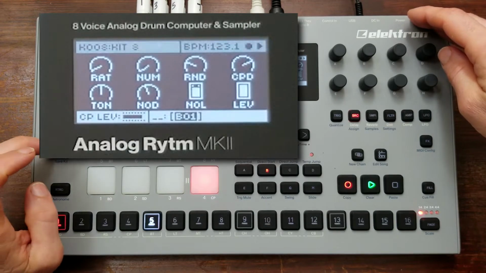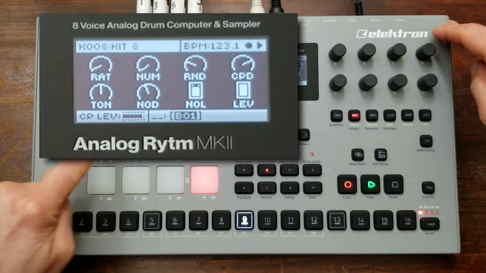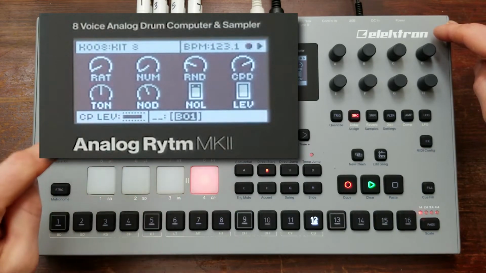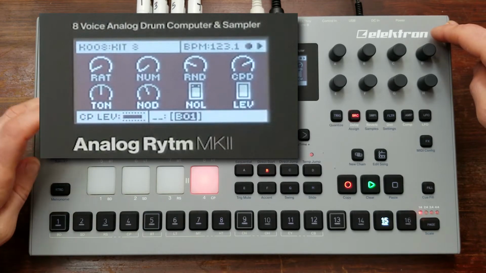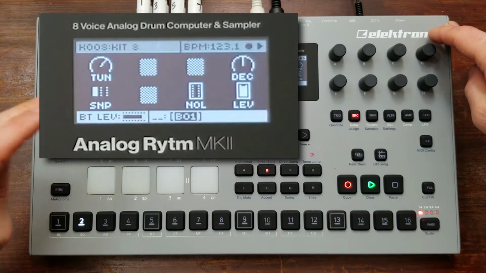Okay, let's go on to the bass. The toms. The toms are all in the middle. We got a bass tom, low tom, mid tom, high tom. So we're going to look at this one.